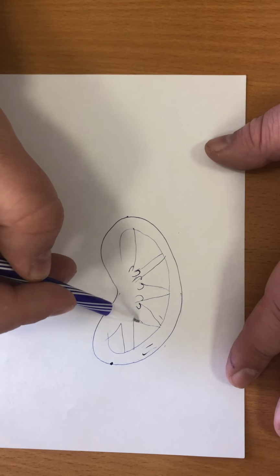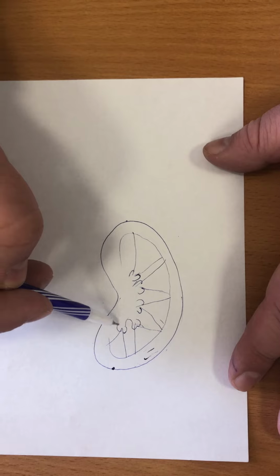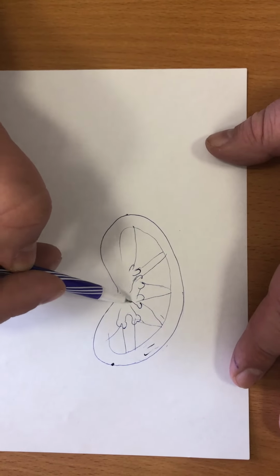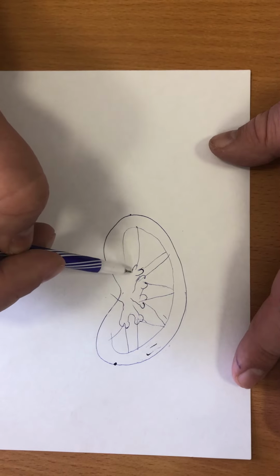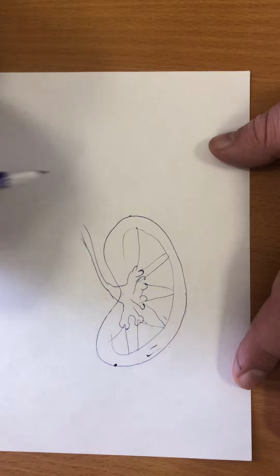Lesser calyces, calyces renalis minoris, join together and form greater calyces, and greater calyces join together and form pelvis renalis, and pelvis renalis continues into ureter.